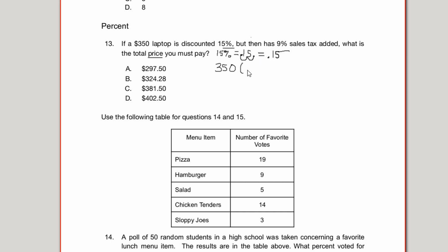0.15. So we're going to multiply the 350 times 0.15, and you could put that in your calculator, and we get 52.5. This is our discount. That's going to come off of the $350. So let's subtract the 52.50 from 350. And this is the price of $297.50, but we can't forget taxes.